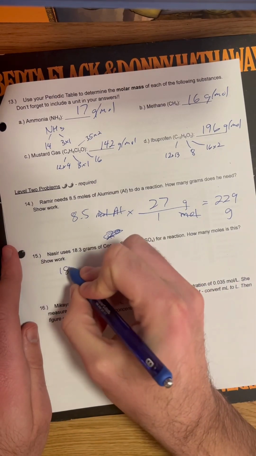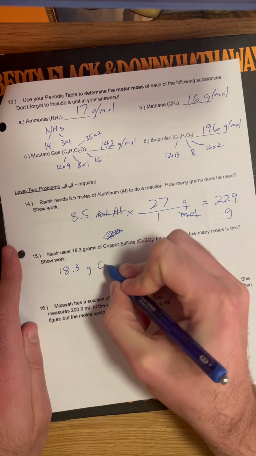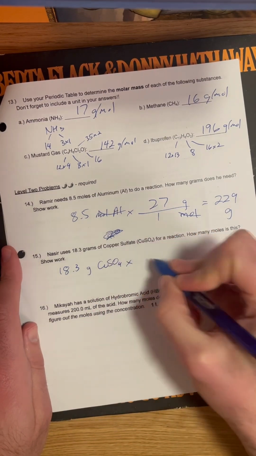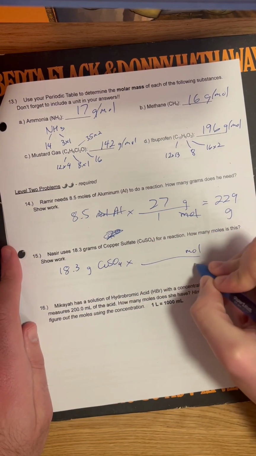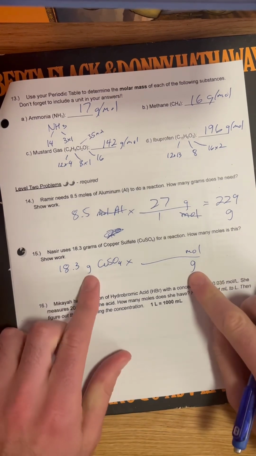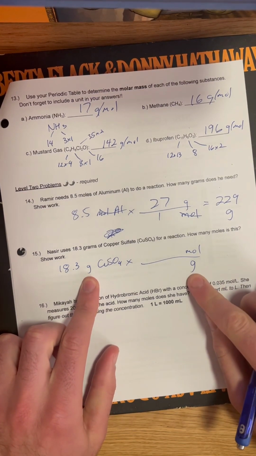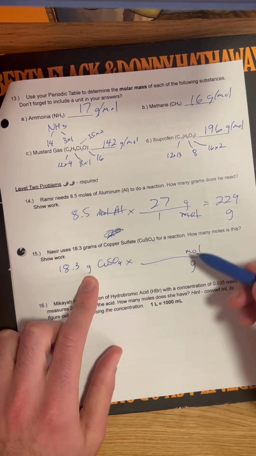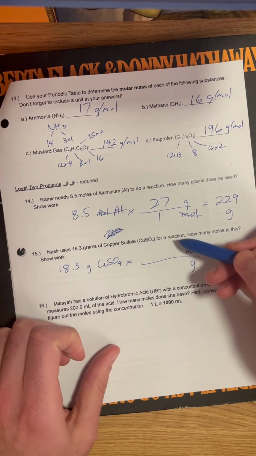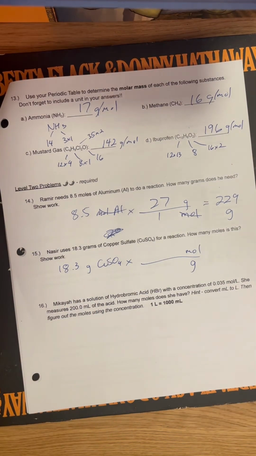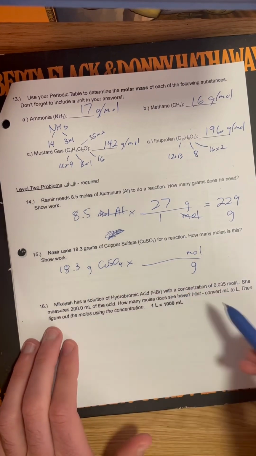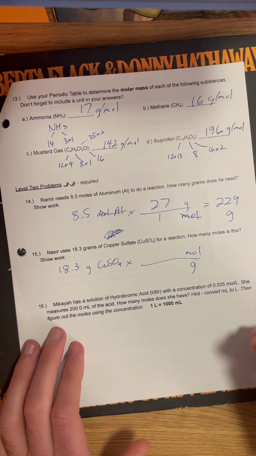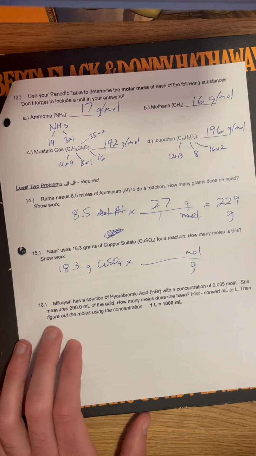Nasir needs this much copper sulfate. How many moles is that? So notice that I'm putting moles on top now because I want those grams to cancel out. That's really important, but the periodic table still tells me how many grams there are per mole. So this is why you don't necessarily need to memorize anything. Just need to understand how this works mathematically and then use the tools that you've got.